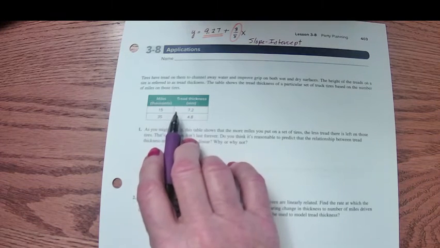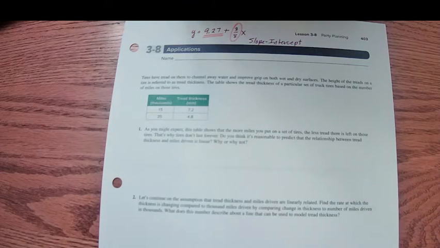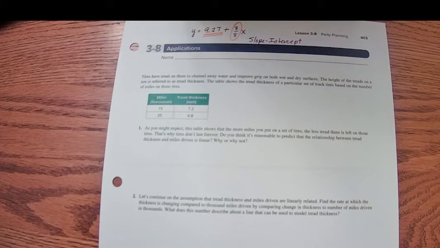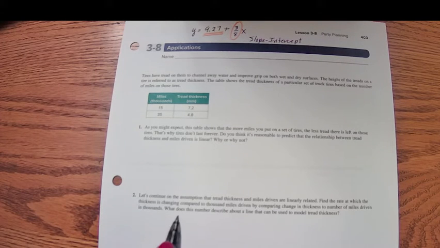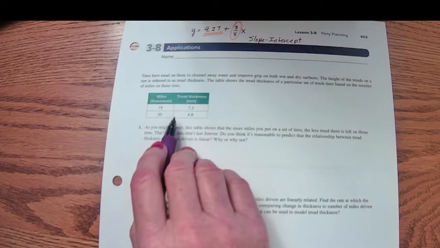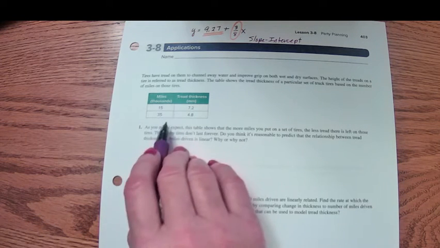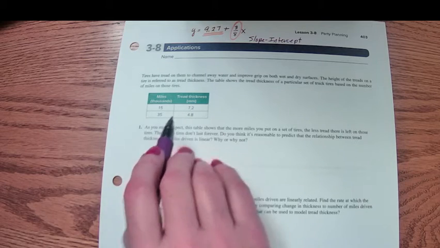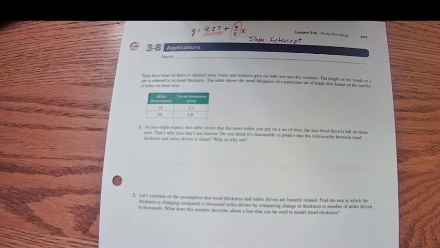So here's our application. Tires have tread on them to channel away water to improve grip on a dry surface. The height of the tread on a tire is referred to as tread thickness. And so here we have a table of tread thickness for a particular set of truck tires based on the number of miles the truck has been driven.